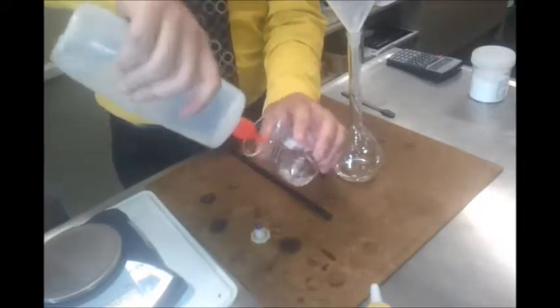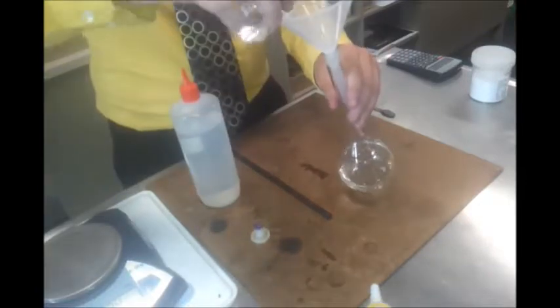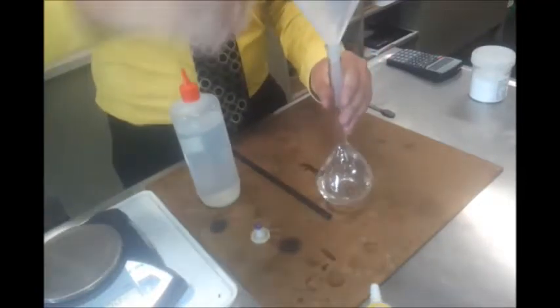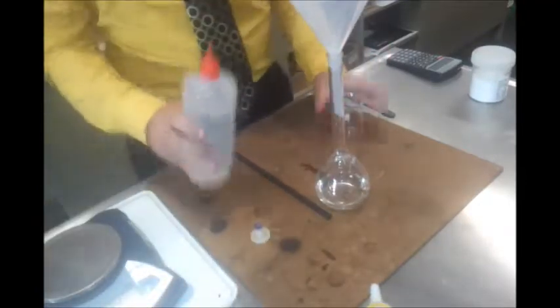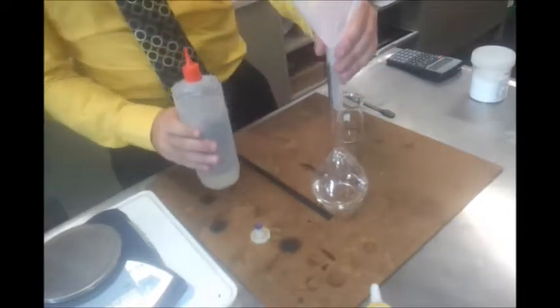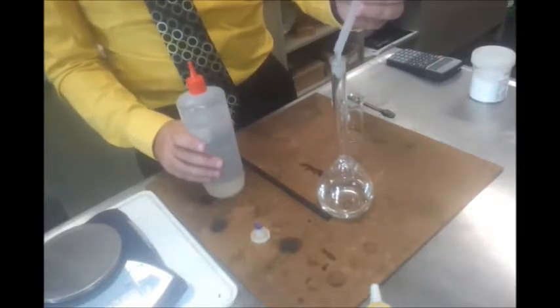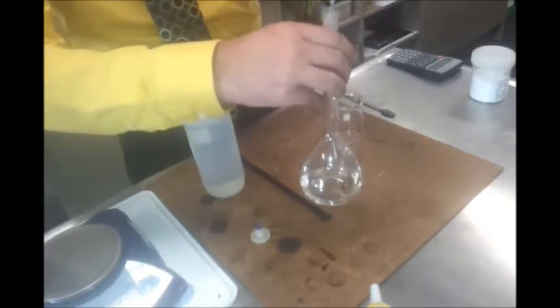So you see that I'm going down the walls completely. And then pour that in there. And lucky last, I'm going to do a little rinse there just to make sure there's nothing left in the funnel. Alright. There's a little bit of surface tension holding some water there.